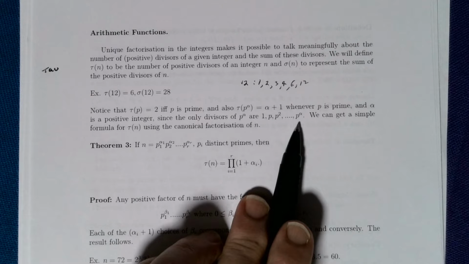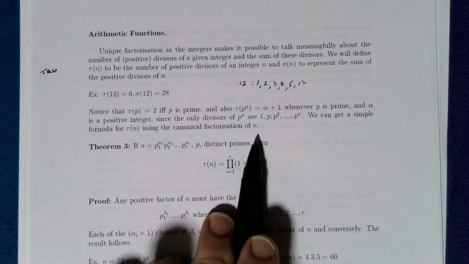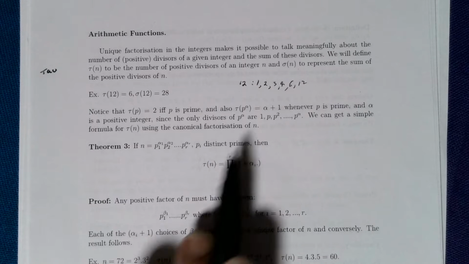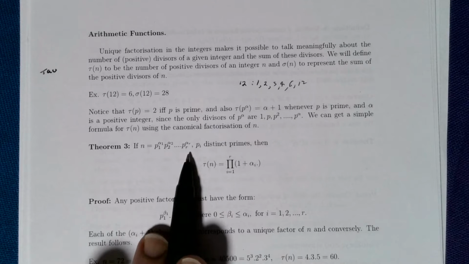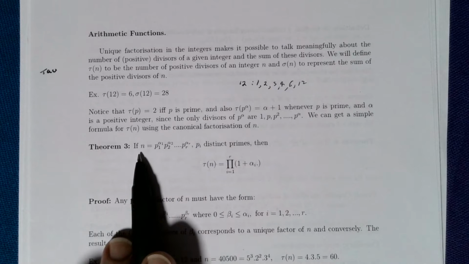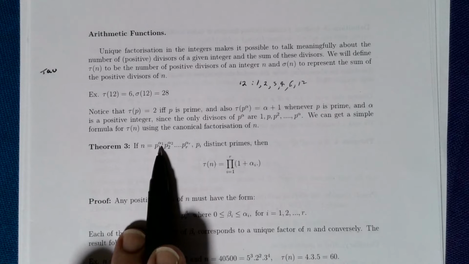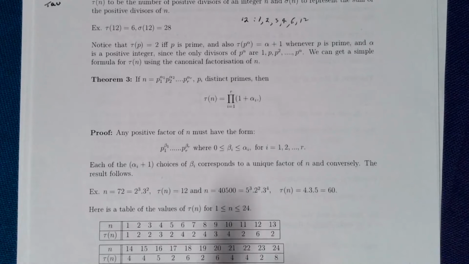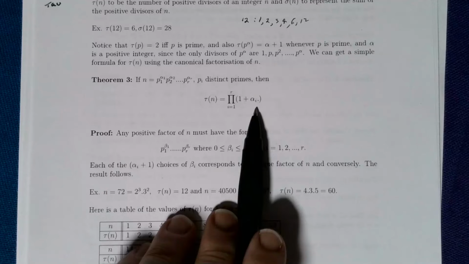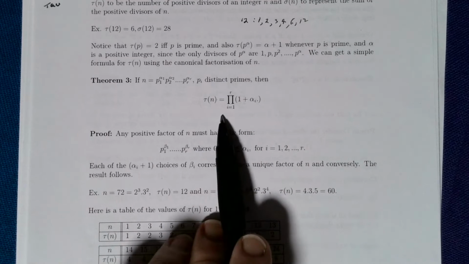Now we'd like a simple formula for tau of n using the canonical factorization of n. And that's fairly easy to get, because if you take the canonical factorization, where these are all distinct primes, then tau of n is just the following. You add 1 to each of these indices up here, and you multiply them all together. The shorthand way of writing that is the product of 1 plus alpha i, where i ranges from 1 up to r. And that gives the formula for tau of n.